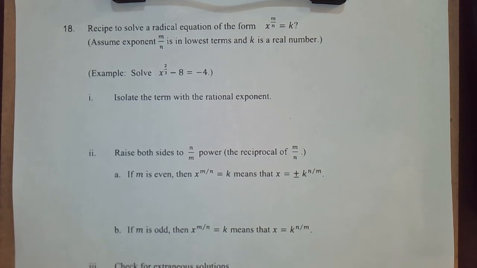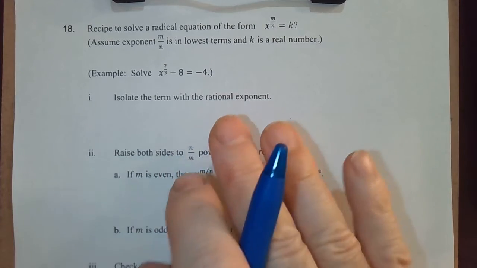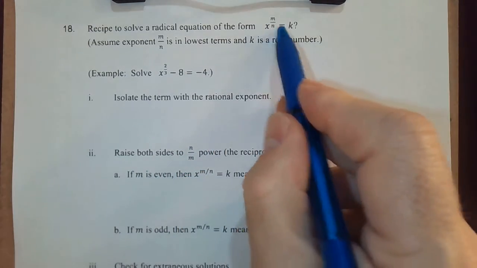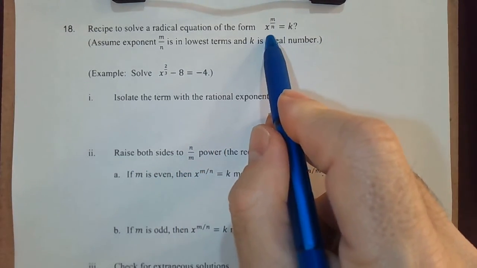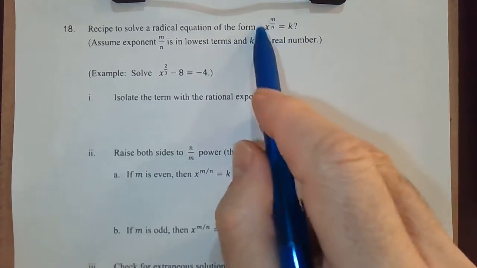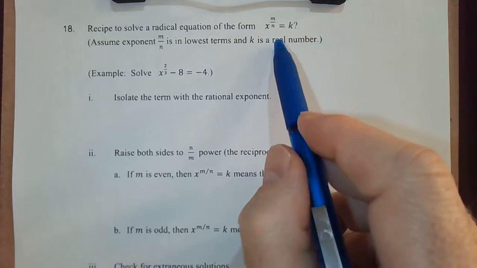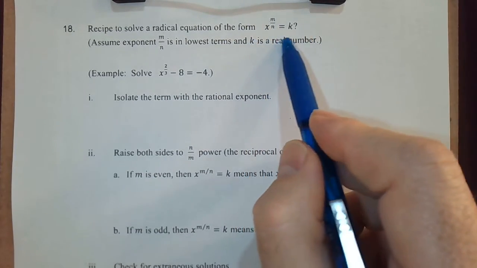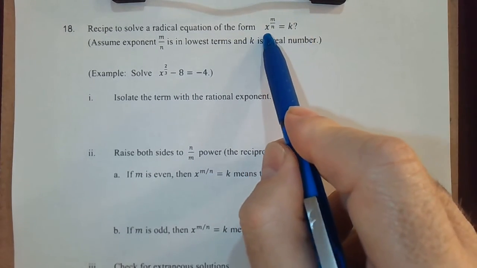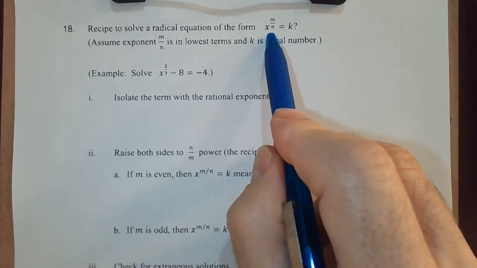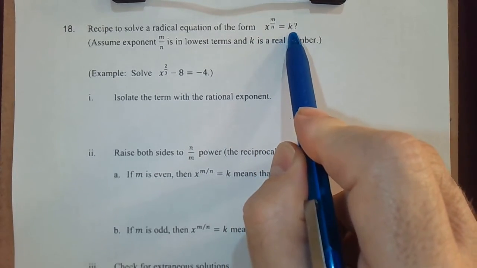For the final video in this section, we are going to look at a little recipe on how to solve radical equations that look like this. When you're given a radical equation, it may not be this simple looking, but you need to use algebra until you can get it into a form that looks like this: x to the m over n equals another number.